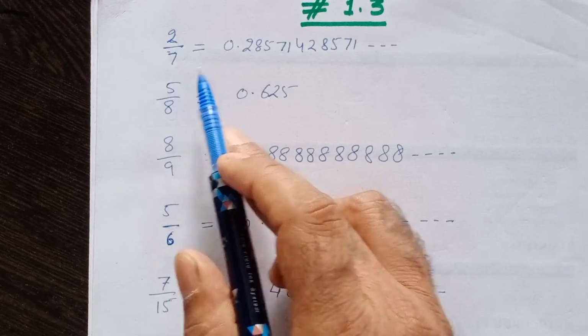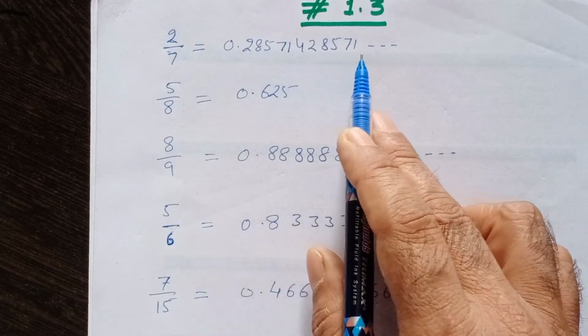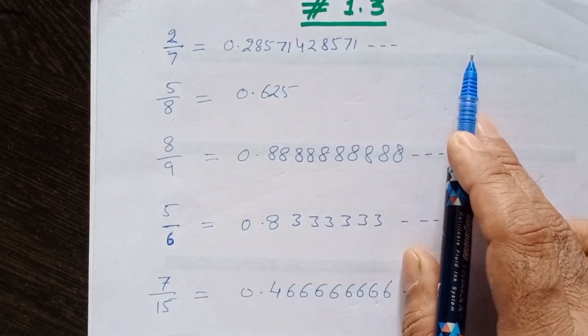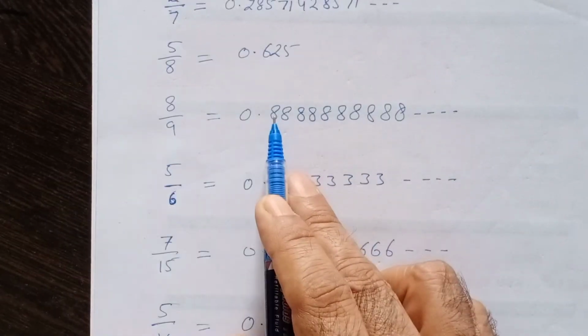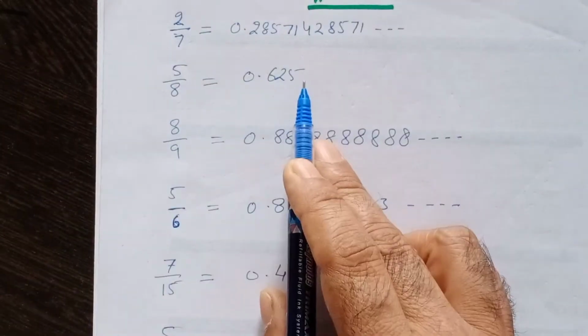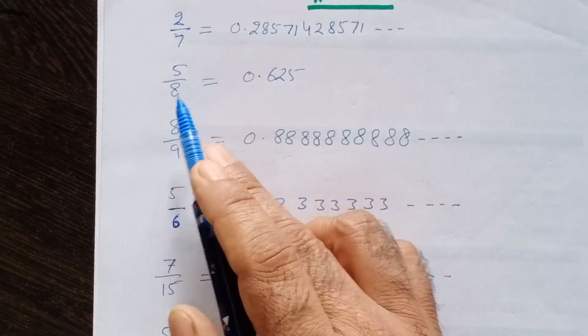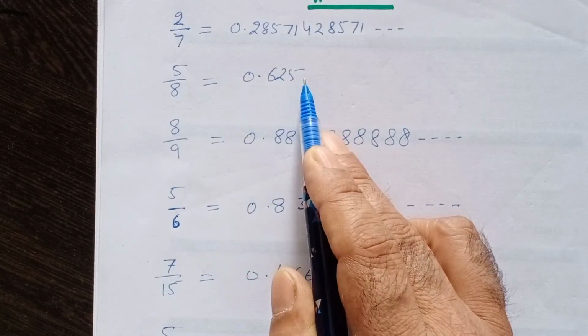2 over 7 is not terminating. It is moving on, moving on, and it's just continuing. 8 over 9 is also not terminating. 5 over 8 is terminating. When we are dividing 5 by 8, it finishes here, then there will be zeros only.